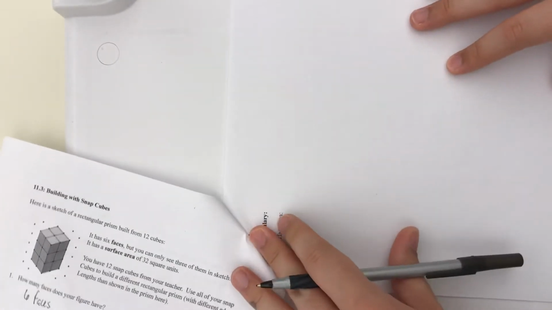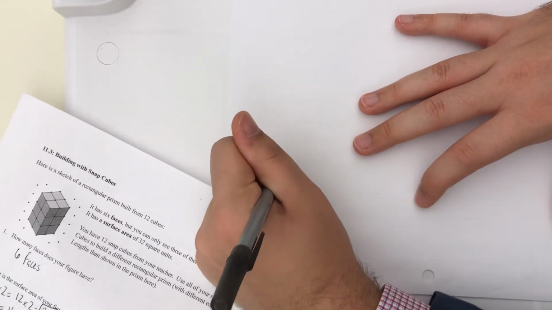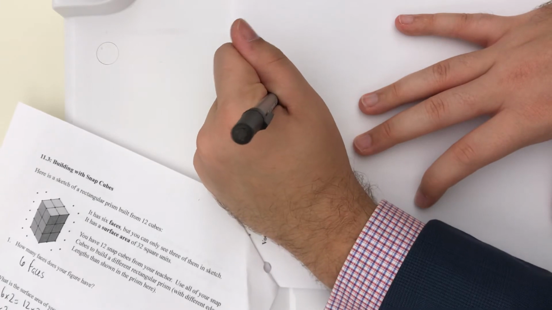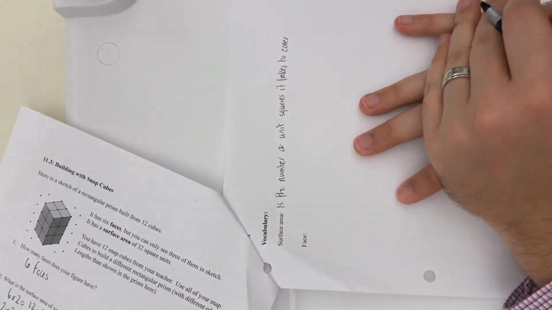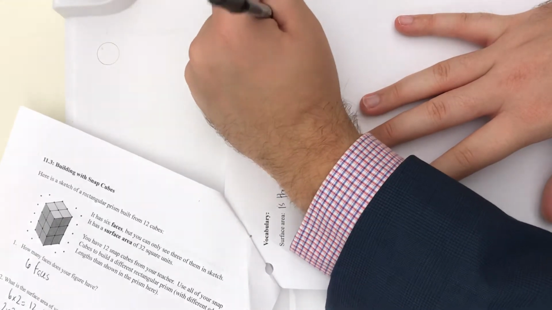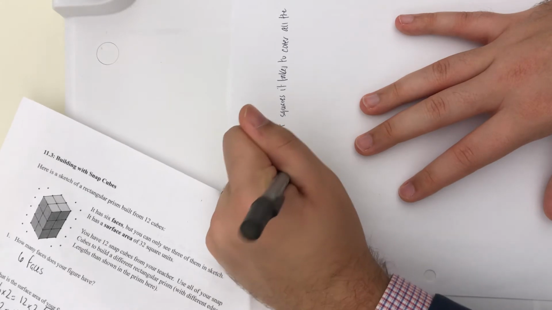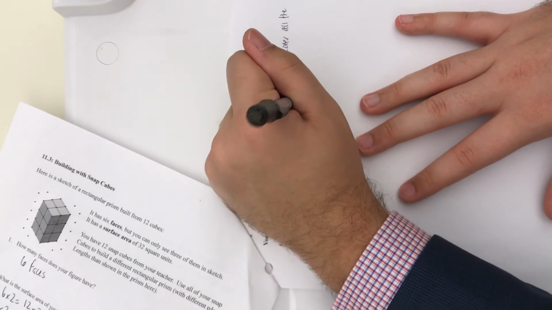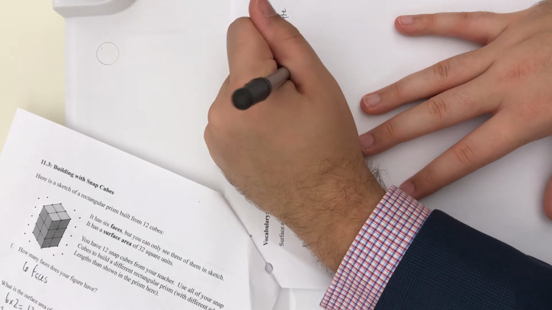Surface area, I know you can't see this, is the number of unit squares it takes to cover all the surfaces of a 3-dimensional figure without gaps or overlaps.